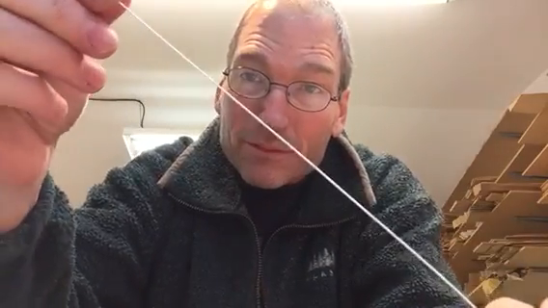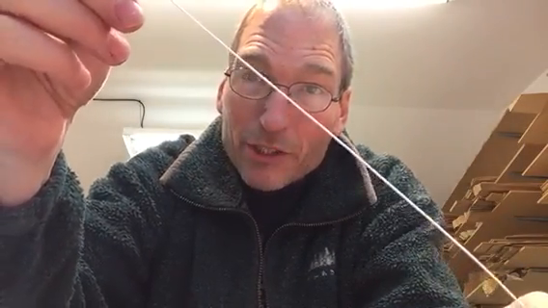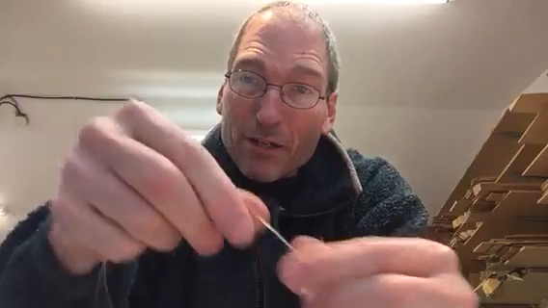But there's another option for low G that some people opt for. I'm going to show you a couple of strings here. This is a wound string. So there's a wound low G string. Here is an all fluorocarbon low G string.